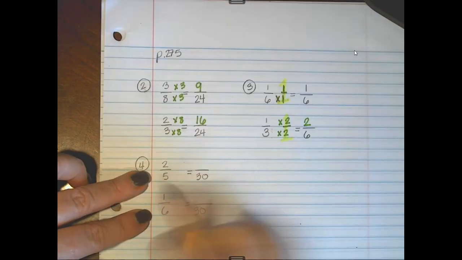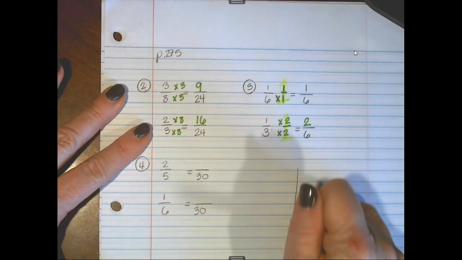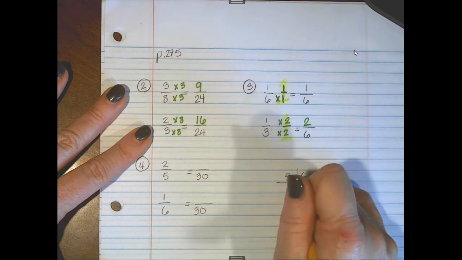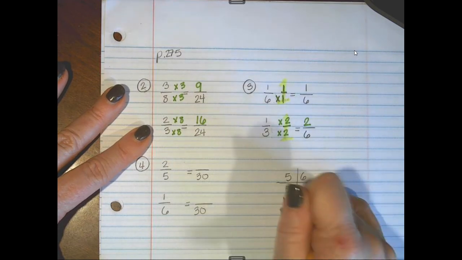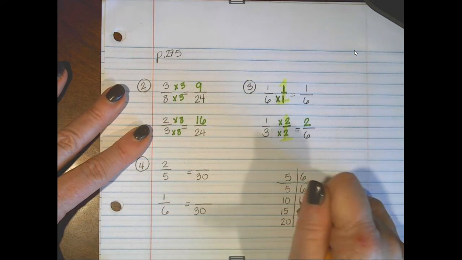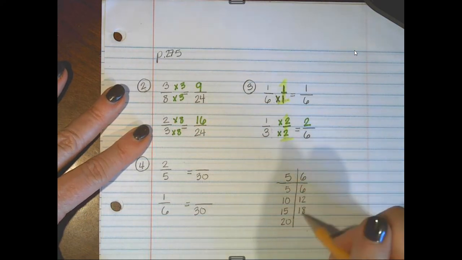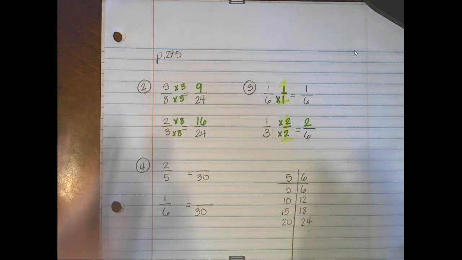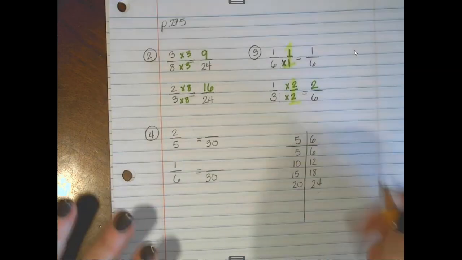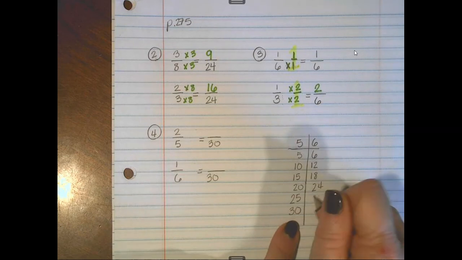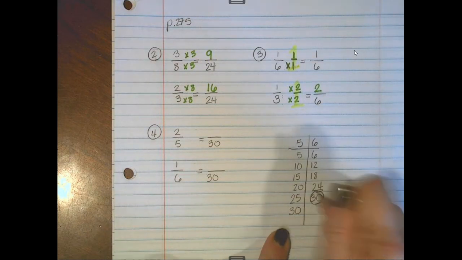Now, if I wanted to check and make sure that that was the least common denominator, I could do this. I could do my 5 and my 6, and I could do 5, 10, 15, 20. And I could do 6, 12, 18, 24. I'm going to have to keep on going because I haven't found a common multiple yet. So then I would have 25, 30, and I'm going to stop right there because after 24 would be 30, and right there it is.